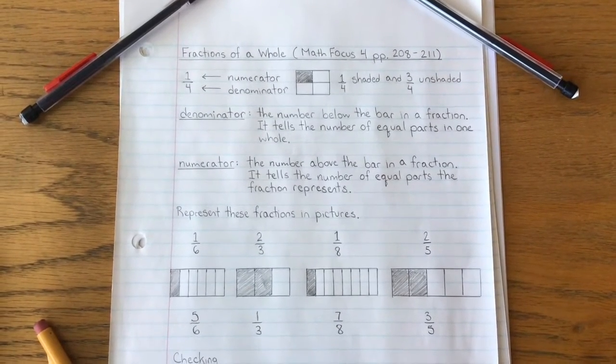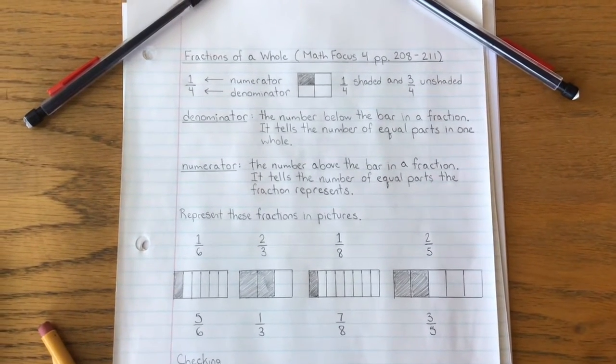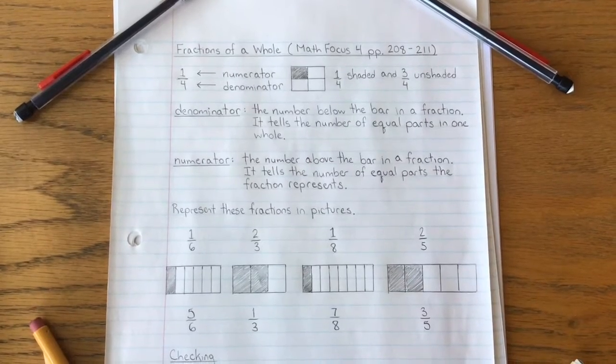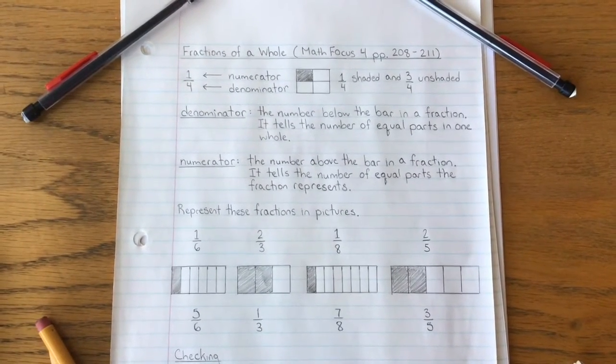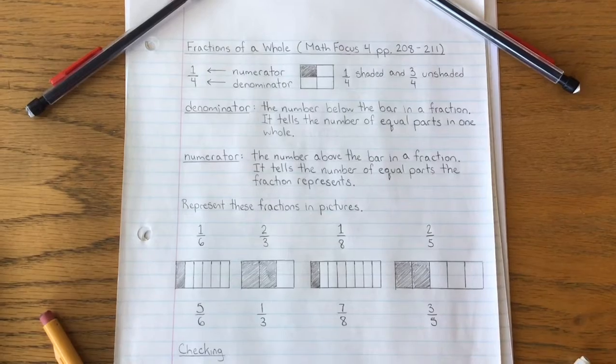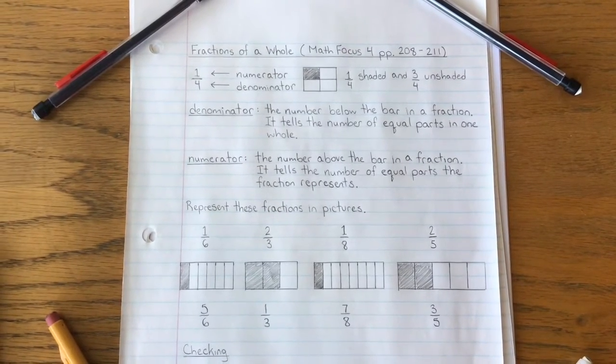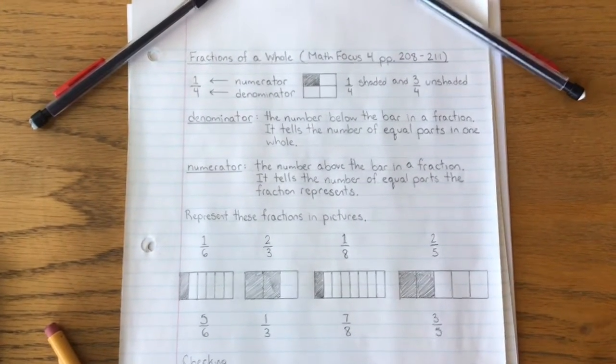Alright, so this is the first lesson of our fractions unit. This is called Fractions of a Whole, and it's based off of Math Focus 4, pages 208 to 211. Now the first thing you need to know about fractions is what they're made up of.